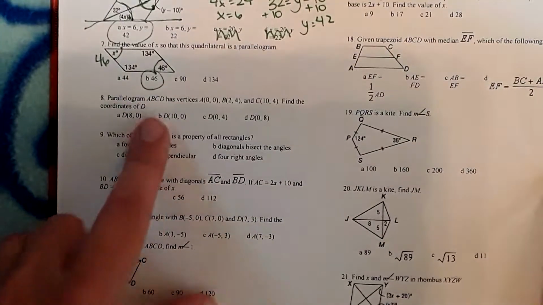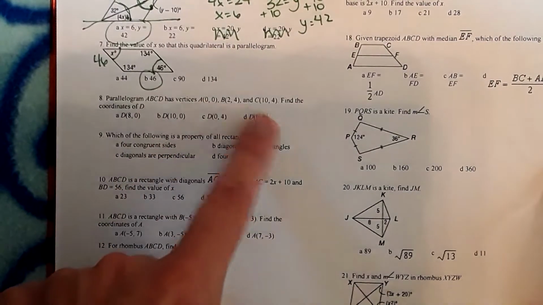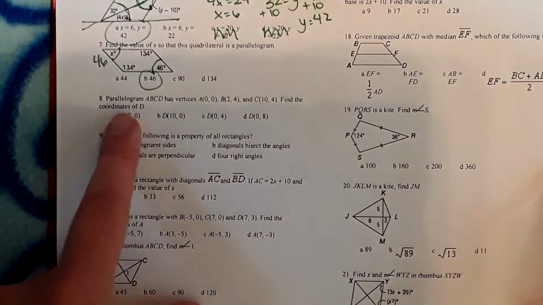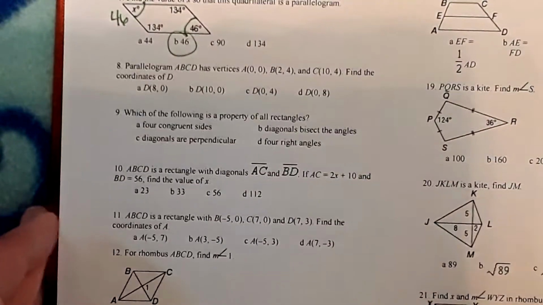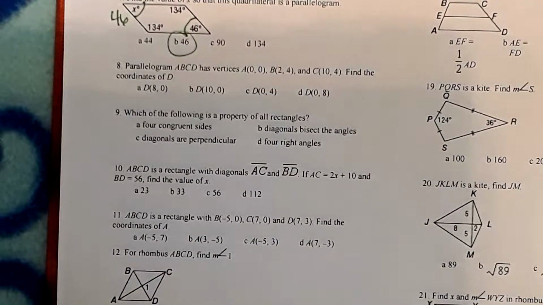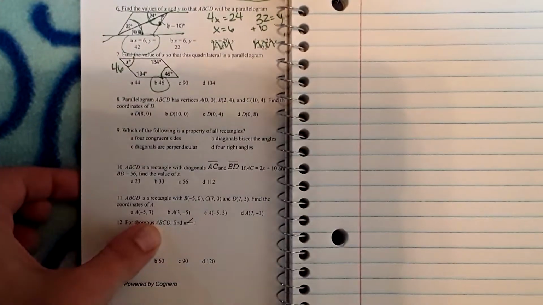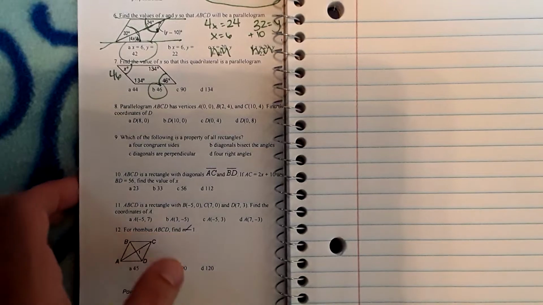Okay, so for the next one, it says a parallelogram ABCD has vertices and it gives us 3 points. It says find the coordinates of the fourth coordinate, which is D. As a math teacher, you would think that I would have graph paper at home, but apparently I do not. So, like you may be doing right now, I am improvising with some notebook paper, and I'm going to graph these points out.